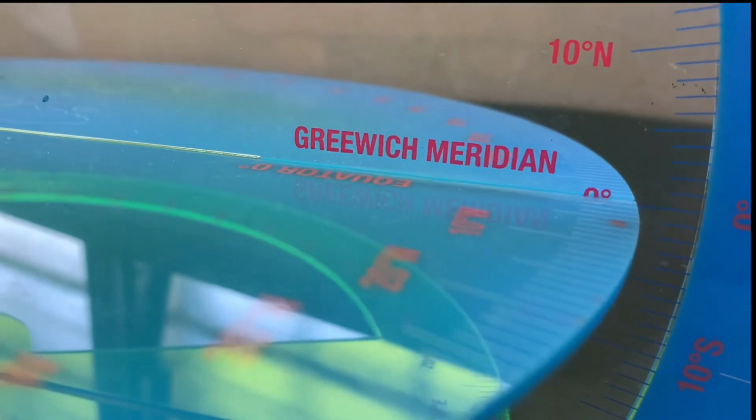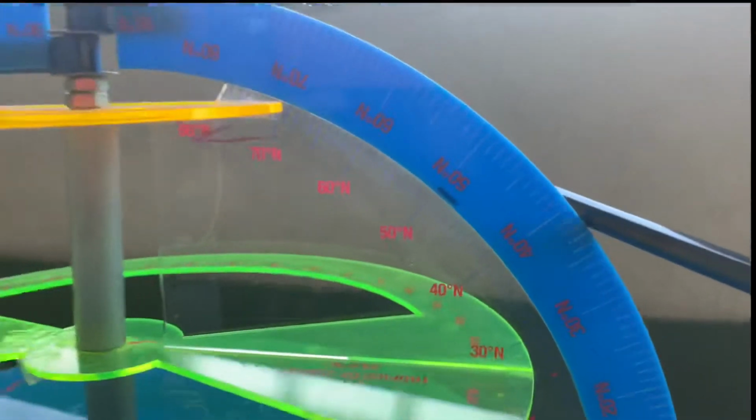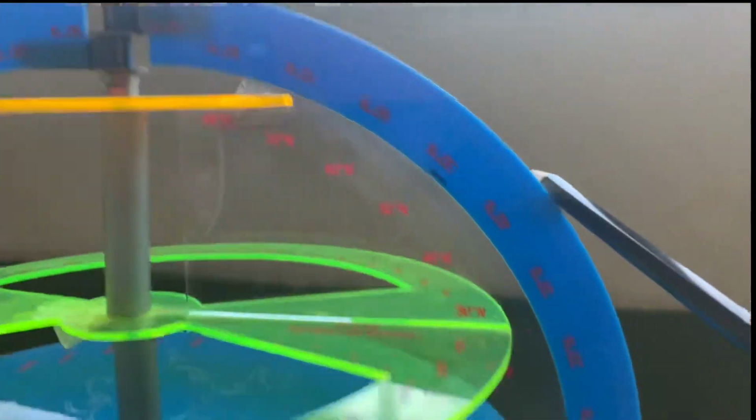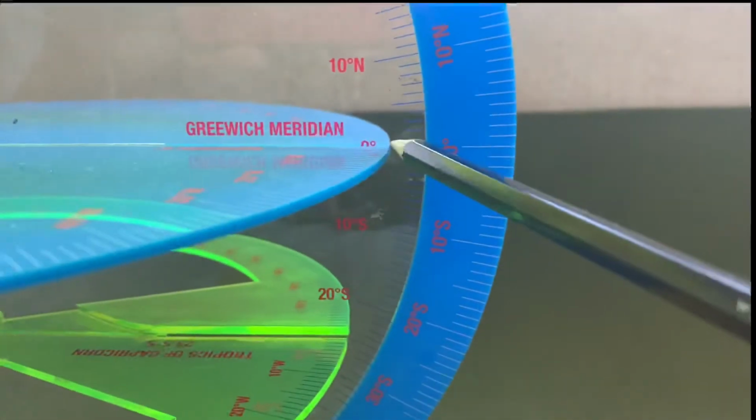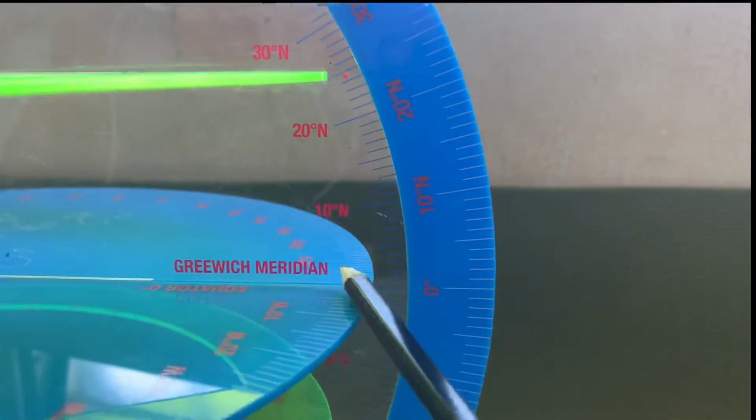Let's say this is the meridian that passes through Greenwich, one of the towns in London.